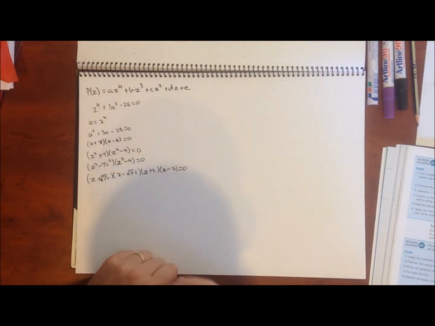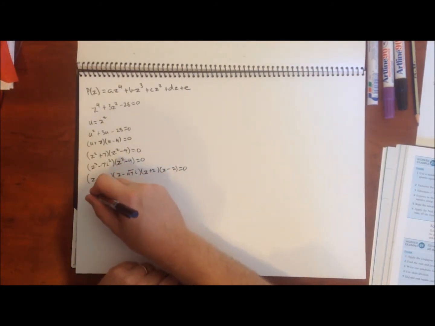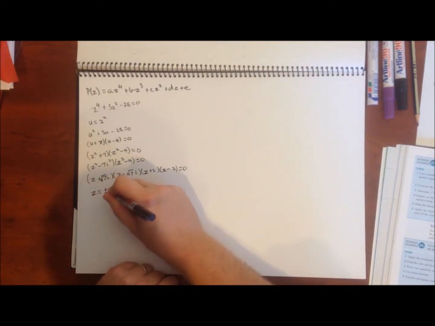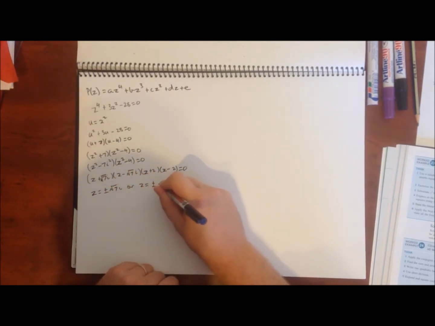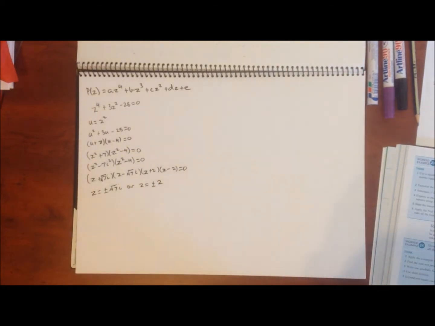So our factors, therefore, from our null factor law, are z equals plus or minus root 7i, or z equals plus or minus 2.